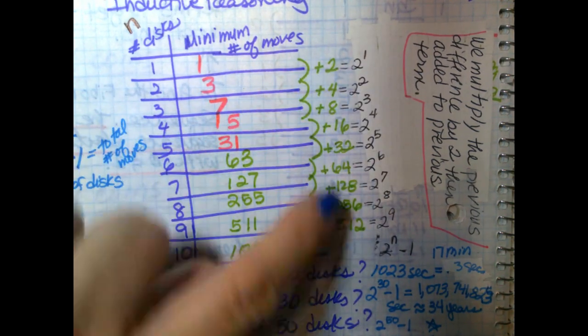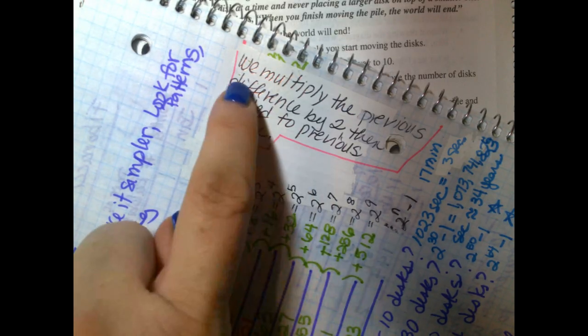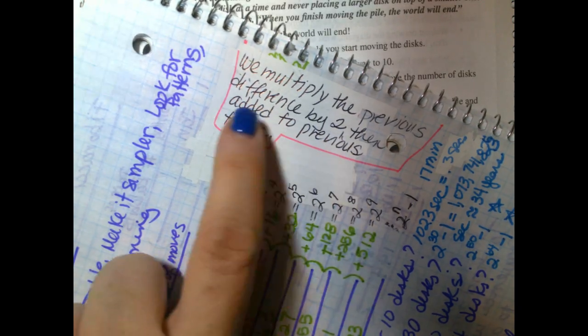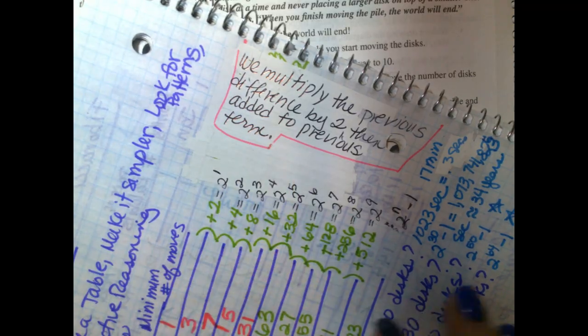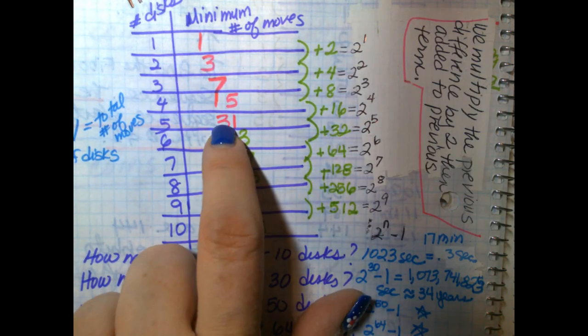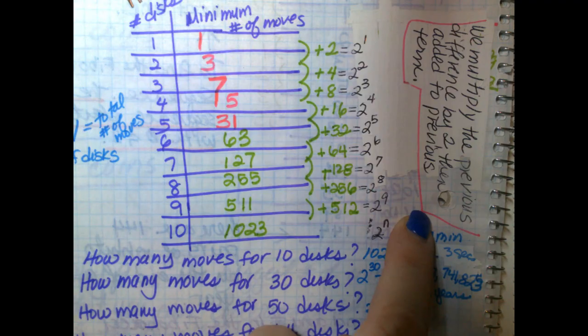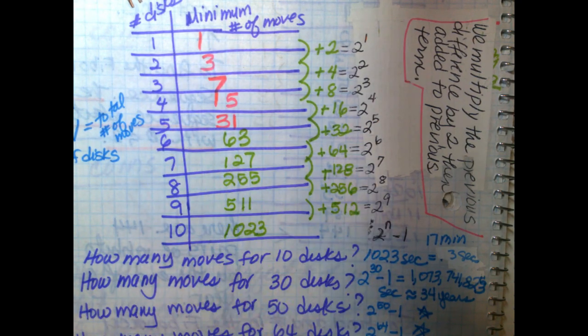Now you see here, I did something here. So what we're saying right here is this. It says we multiply the previous difference, right? These are differences. We multiply the previous difference by 2, then we add it to the previous term, right? So take this, multiply it by 2, add it to the previous term, and then you get the next term. So you need to explain how you're doing that. That's how you find the rule.